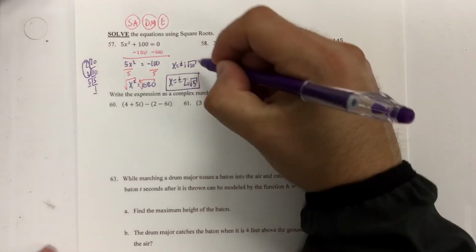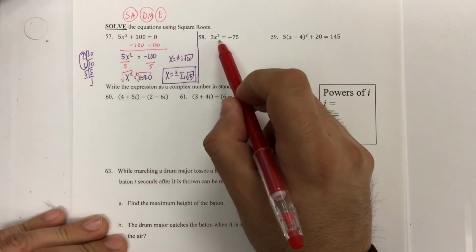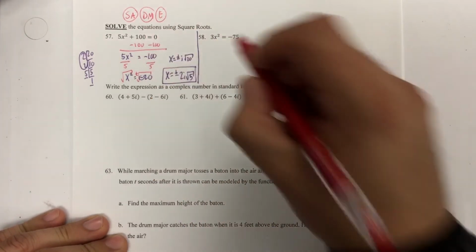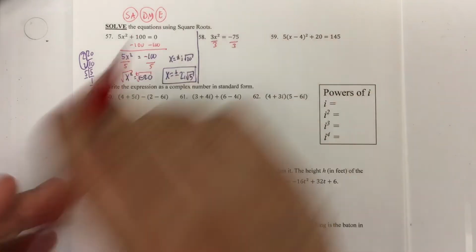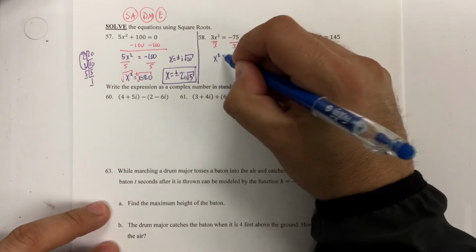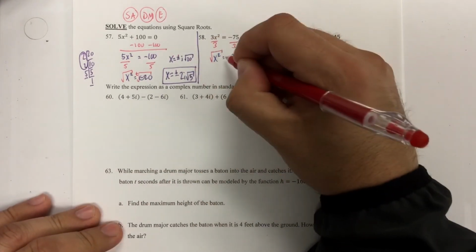All right, let's see if I can solve this next one on the same page. So I don't have addition or subtraction, but I do have multiplication or division. So it's 3 times x squared. We undo that by dividing by 3. Which gives me x squared is equal to negative 25. We take the square root of both sides.